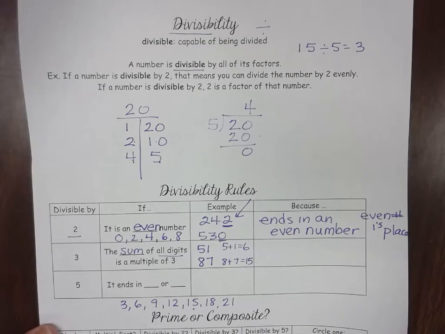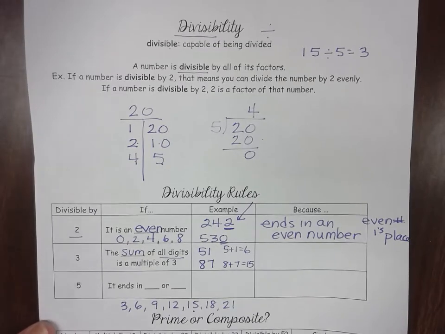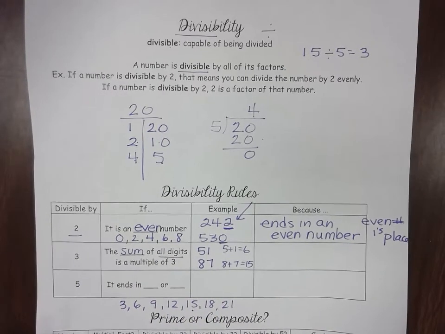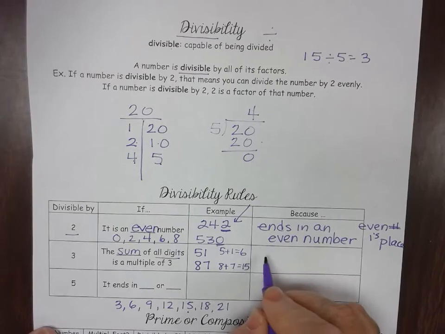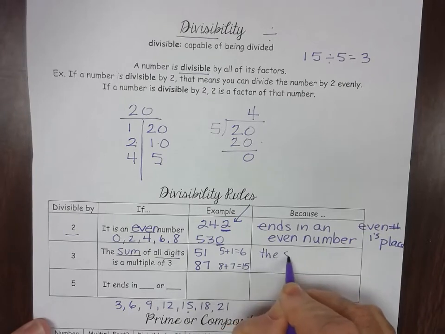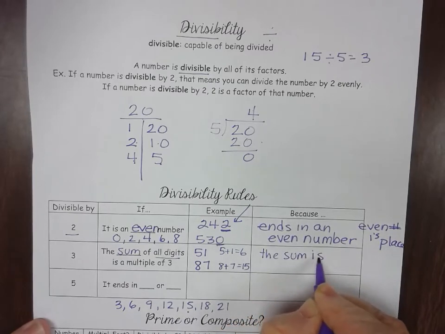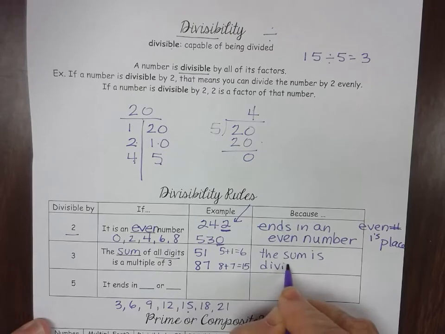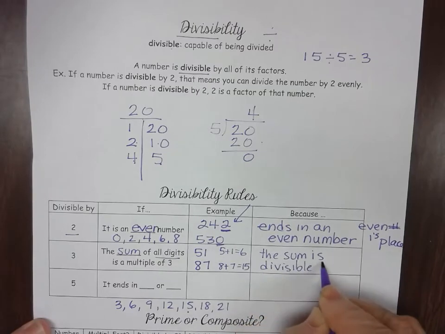I know that the sum of all the digits in a number will be a multiple of 3, and that will tell me if the number is divisible by 3. The sum is divisible by 3.